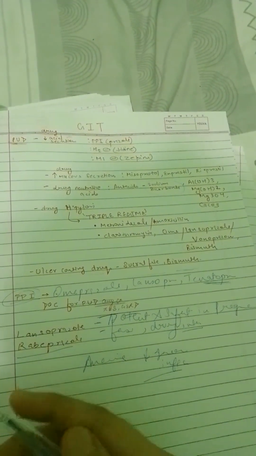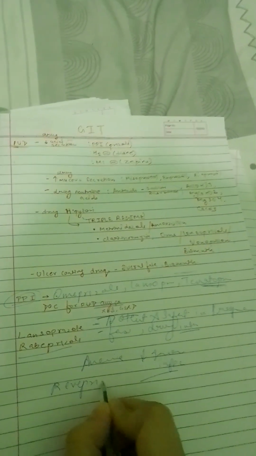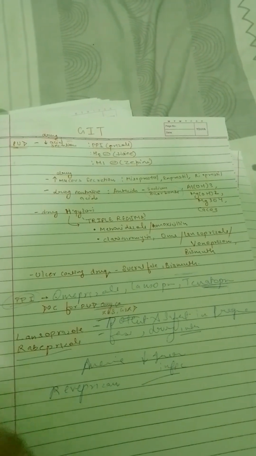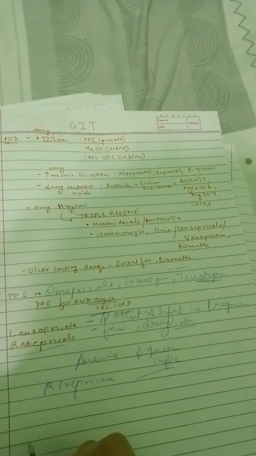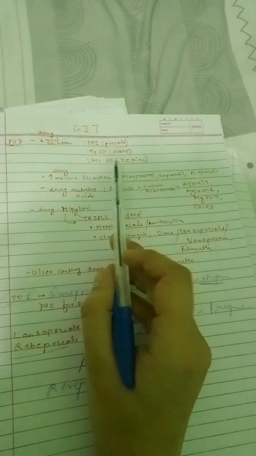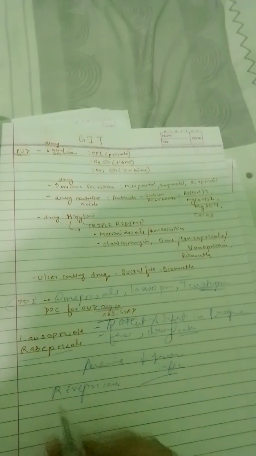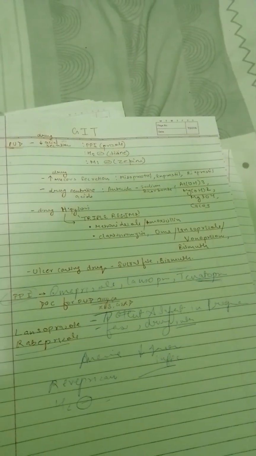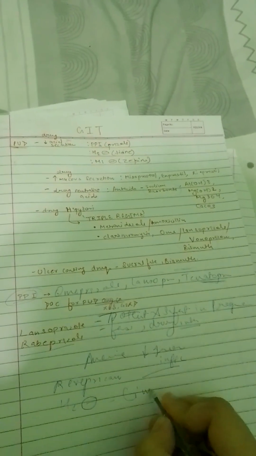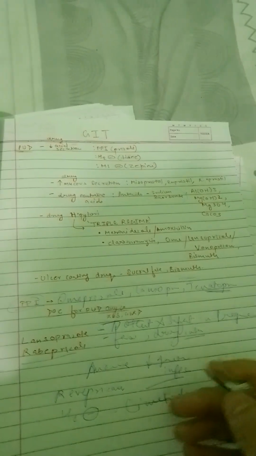Then there can be other drugs, for example revaprazan. So these drugs can also be used. Or other drugs, like we have talked about the H2 inhibitors, that is, the drugs that have 'tidine' in them, for example cimetidine or ranitidine. So these drugs can be used.